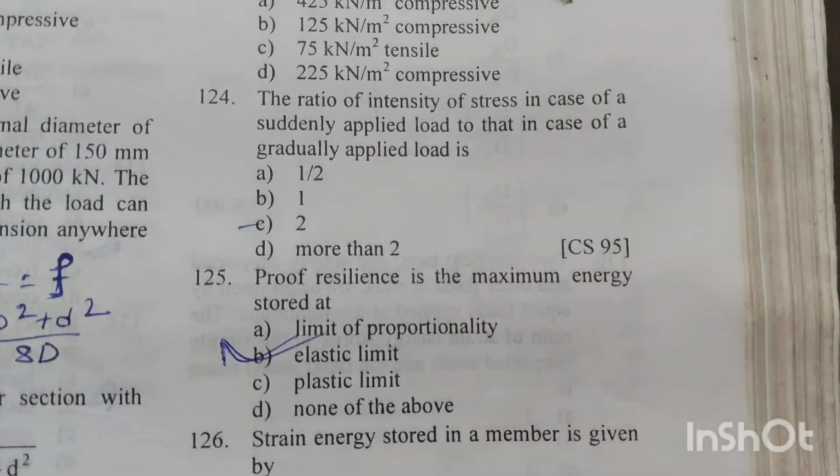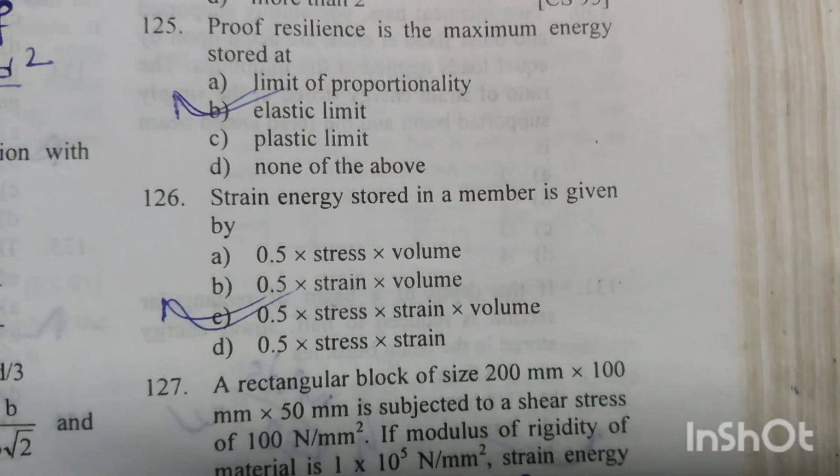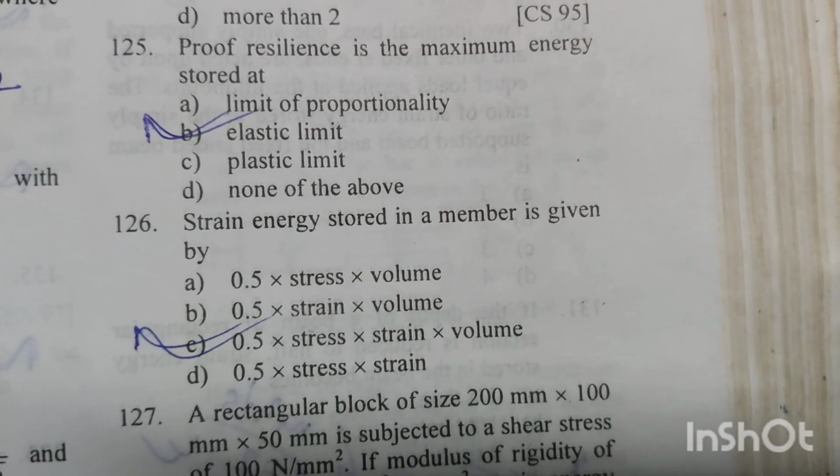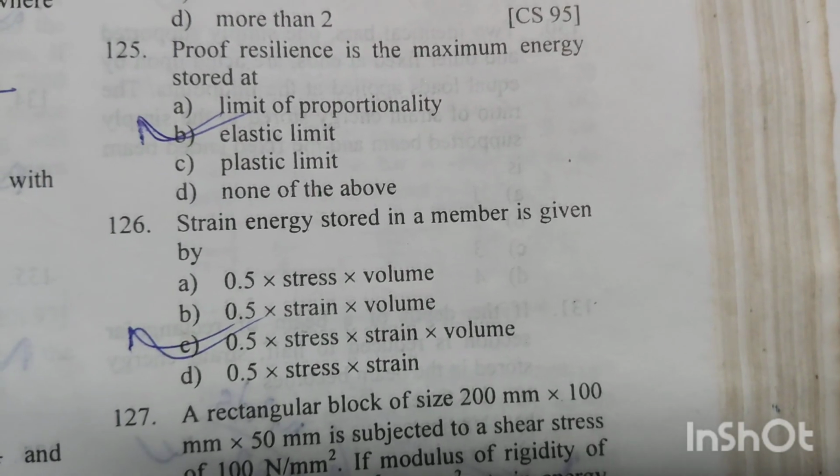Question number 1 to 5. Proof resilience is the maximum energy stored at elastic limit. Option B is the right answer. Proof resilience is the maximum amount of strain energy that a material or body can absorb without permanent deformation up to the elastic limit.